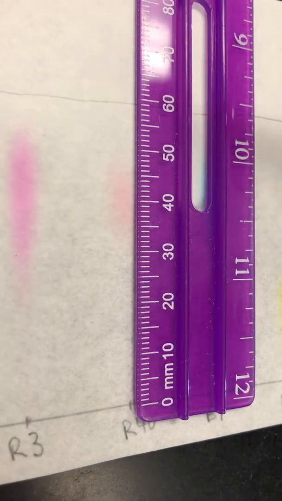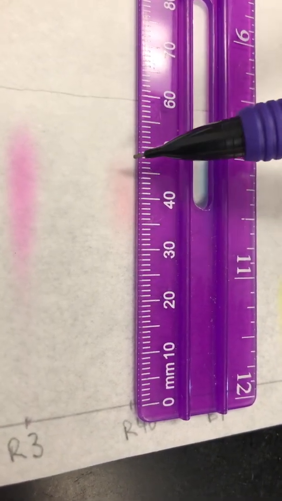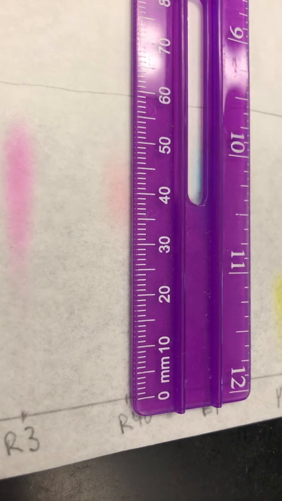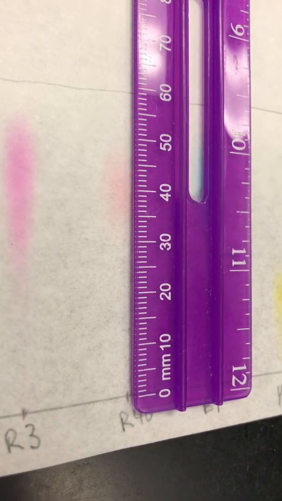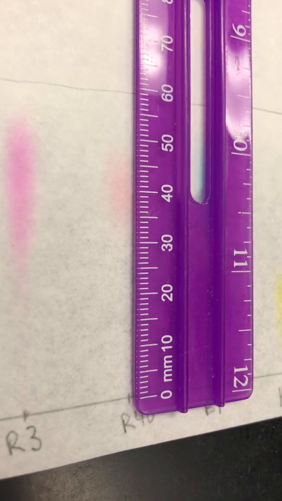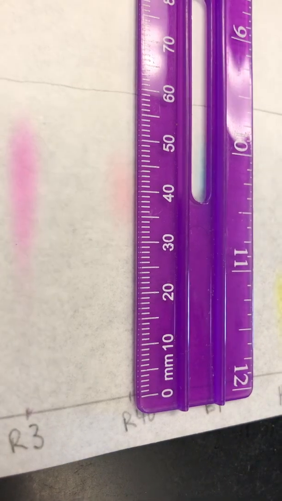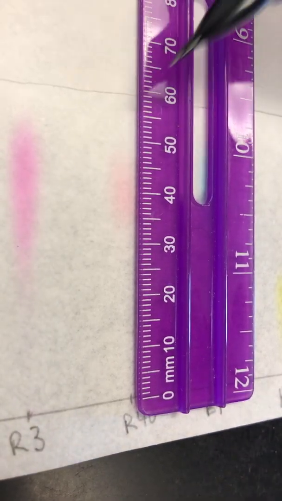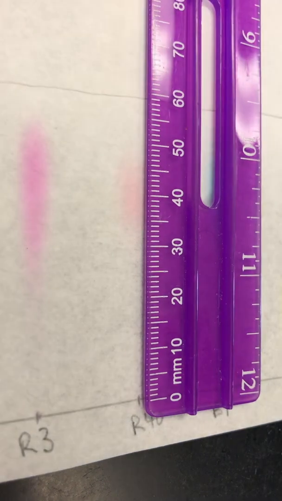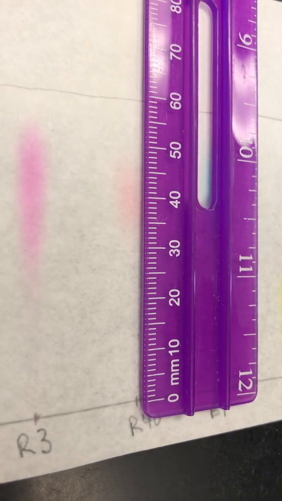There we go, we're lined up. So either the middle or the top of your spot. Be consistent, whatever you chose on the last video, do the same thing in this video. And then also, get your solvent. Your D solvent.